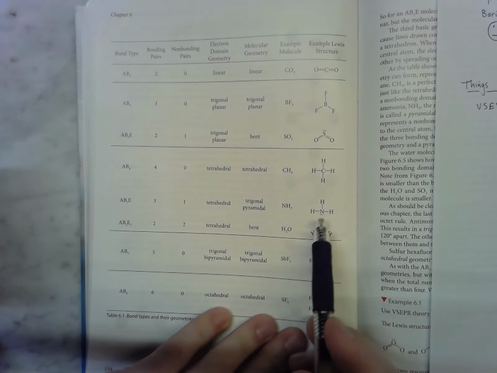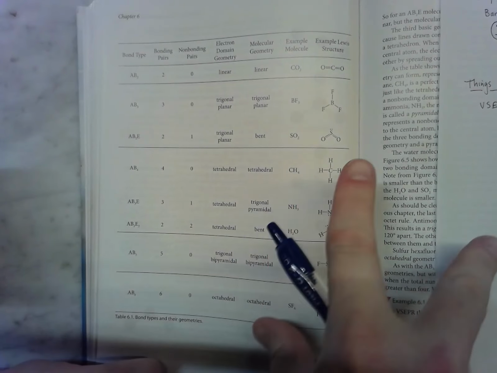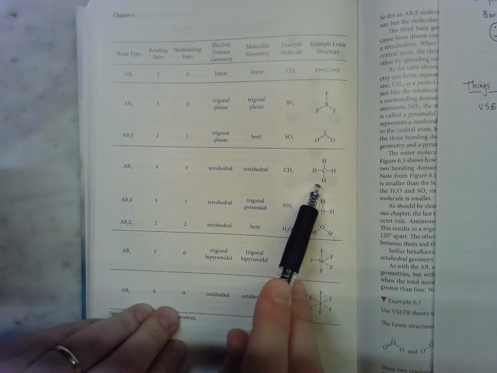Because that is got an N sitting up there with one pair of electrons sticking up from the top and then 3 H's below it. Okay? The shape is tetrahedral just like this one, except one of these has been replaced with an electron set. Okay? We see that right here.